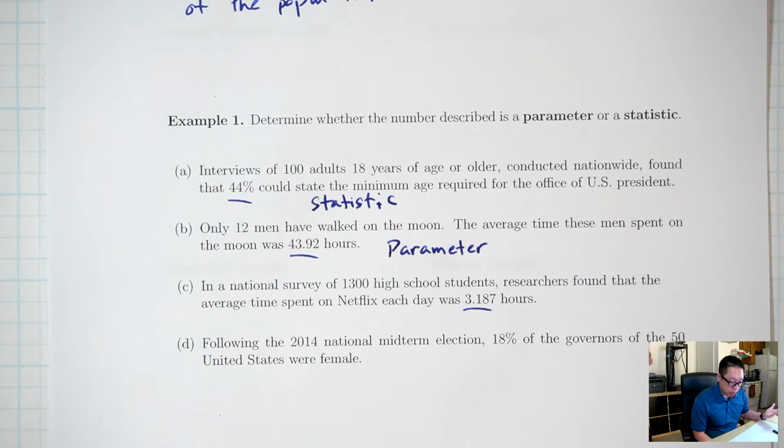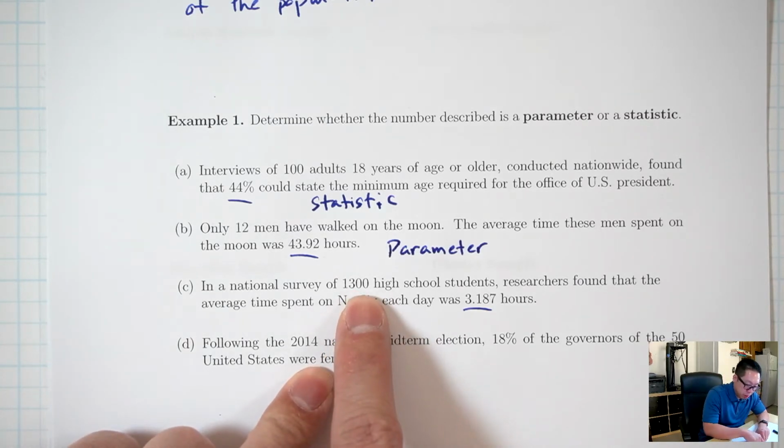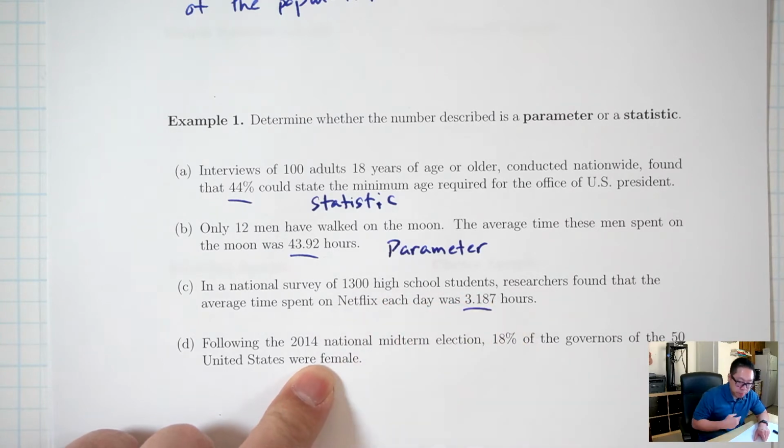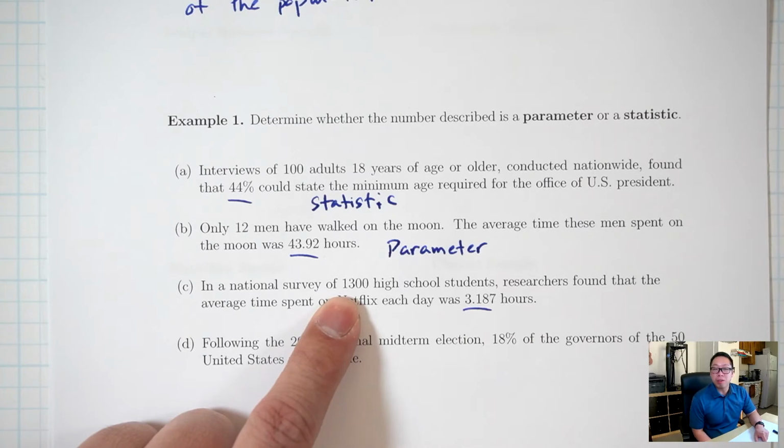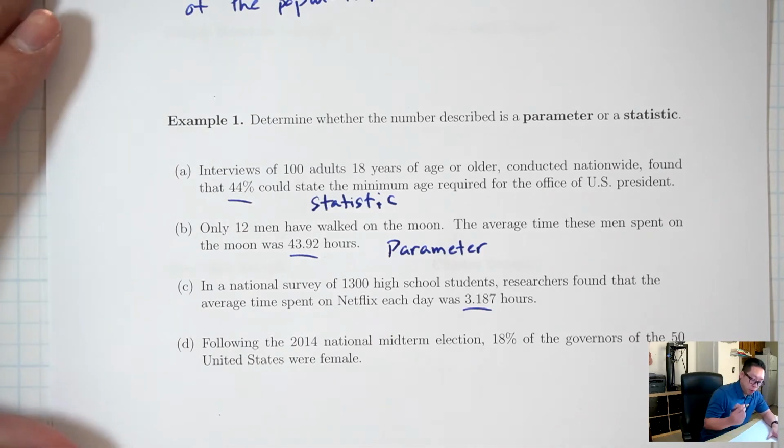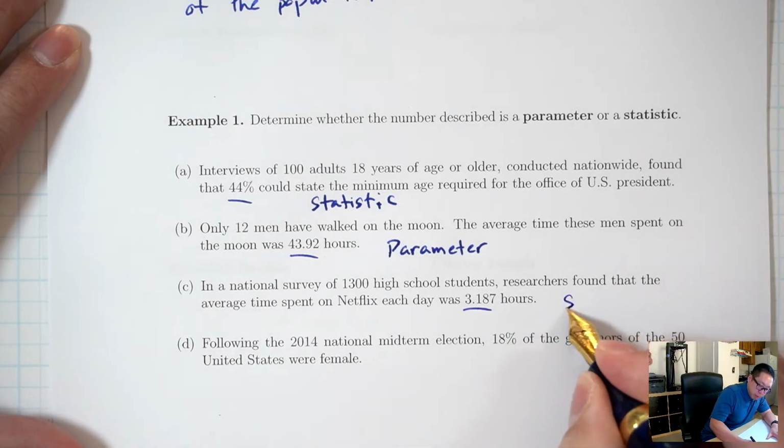What's the population I care about? The population I care about is, right, the phrase that comes after "number," so high school students. Population is high school students. Did I ask every high school student, or just some of them? I only asked 1,300 of them, right, which is not everybody. So this would be a sample, which would make this a statistic.